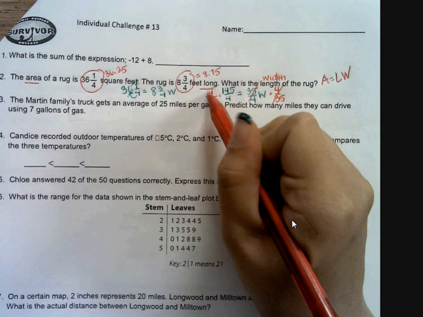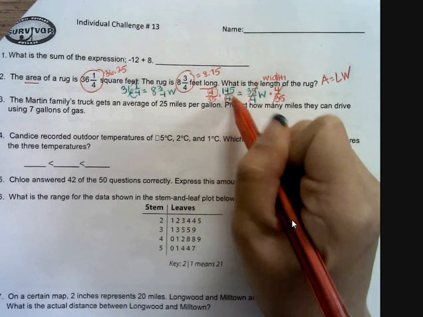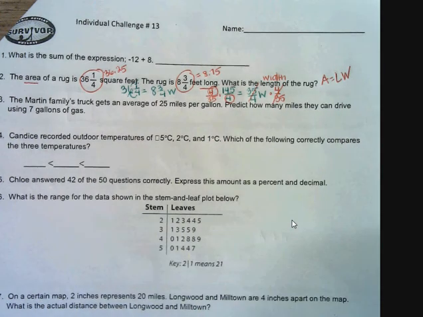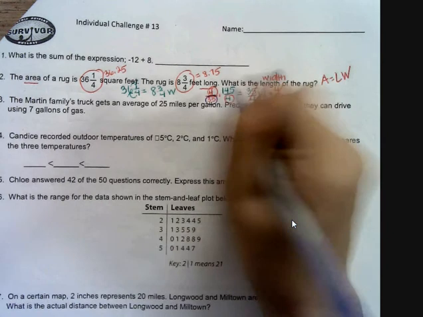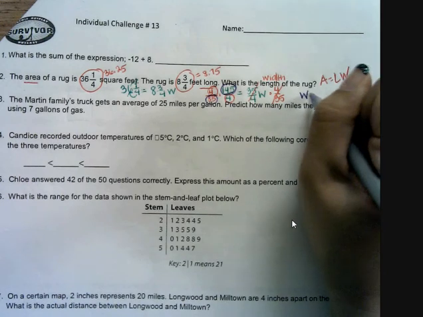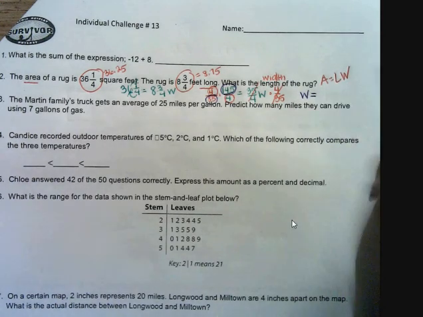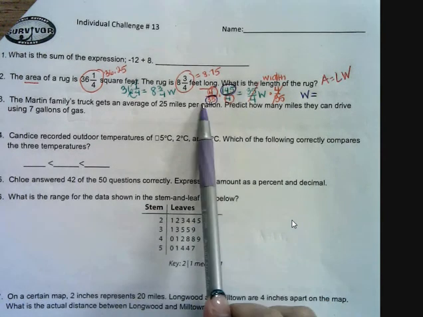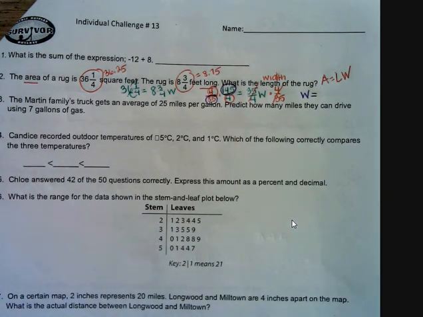I would simplify your 4s. That's an easy one to simplify. And then I would simplify your 35 and 145. And that should get you your width. Okay? After you simplify, you multiply. Numerator times numerator, denominator times denominator.